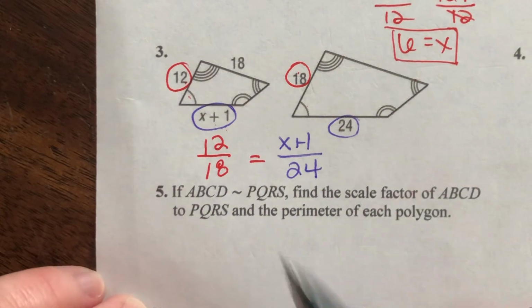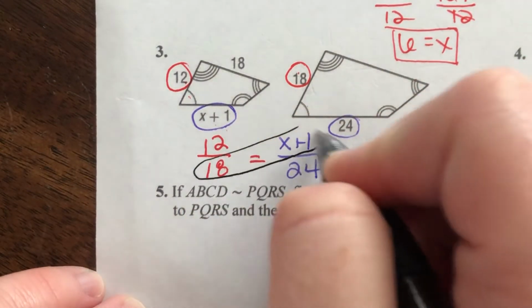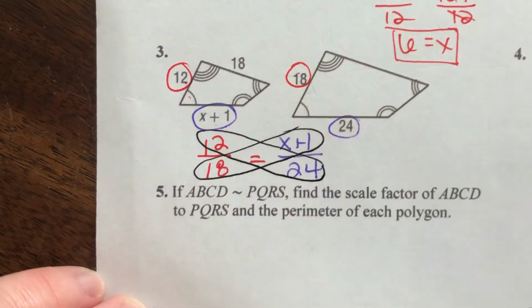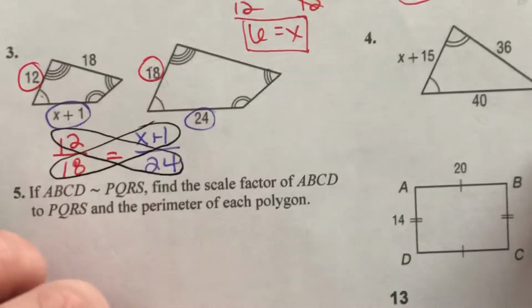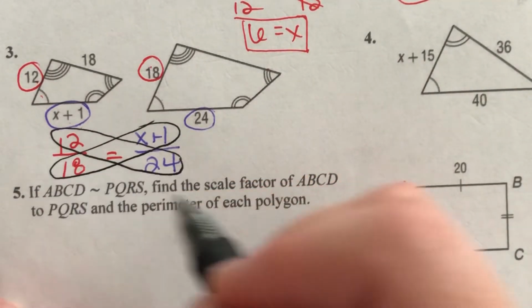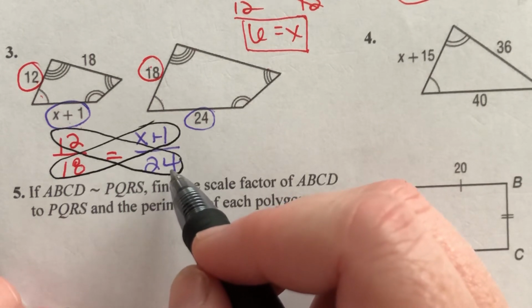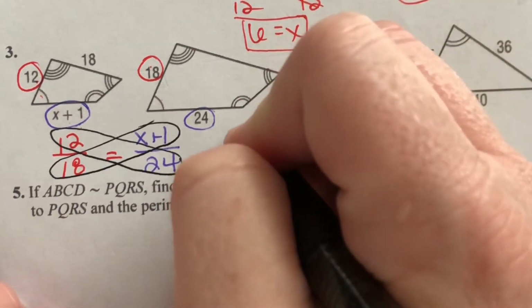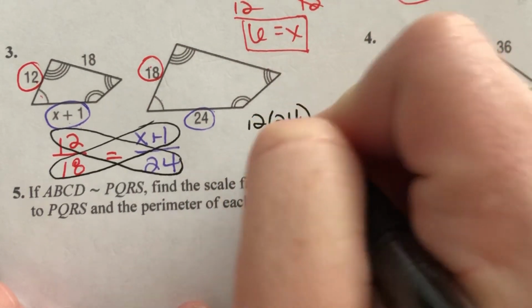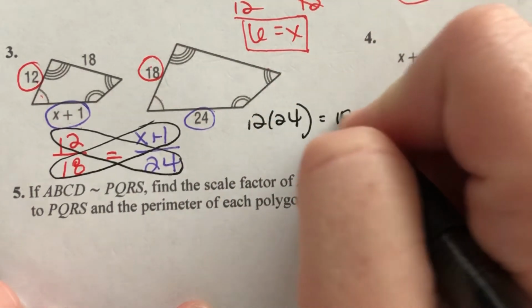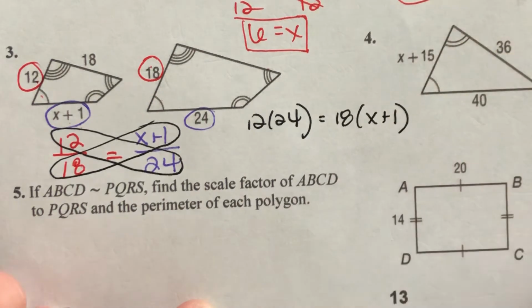And I'm going to solve it the exact same way. I'm going to cross multiply. Might have to have your calculator handy, and that's perfectly fine. 12 times 24 is 48, and 240, 288, I guess. 12 times 24 equals 18 times x plus 1.